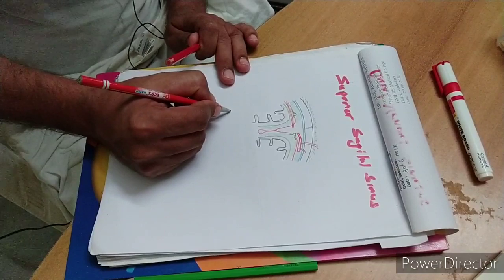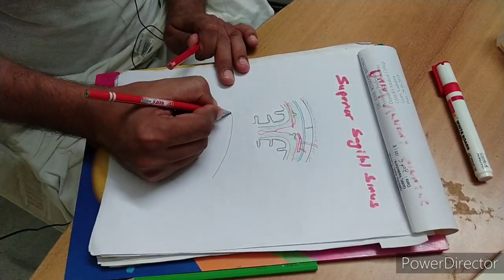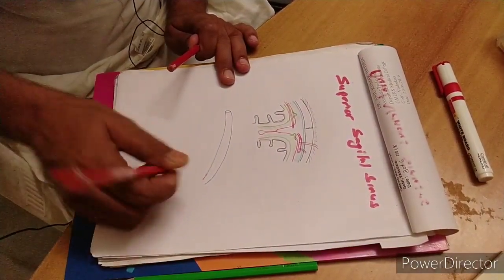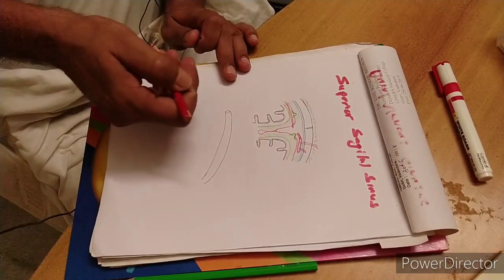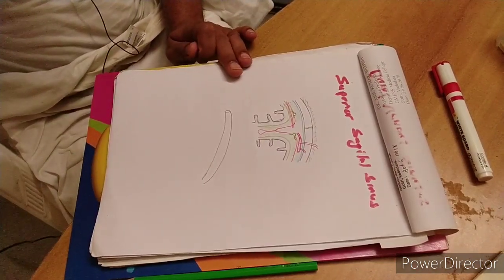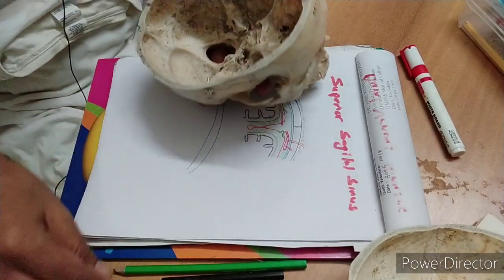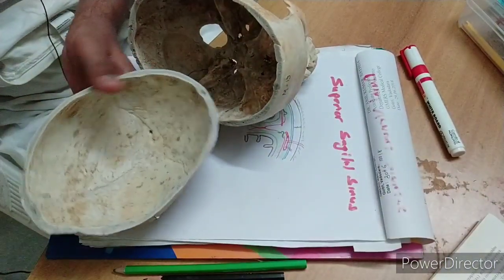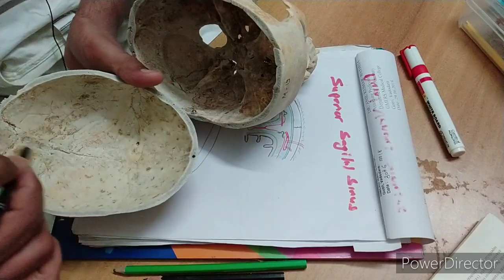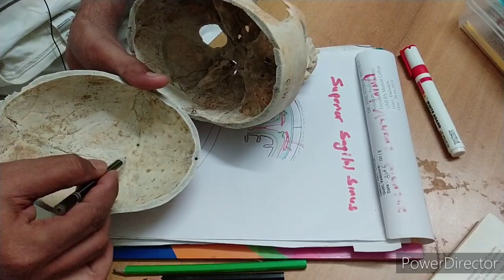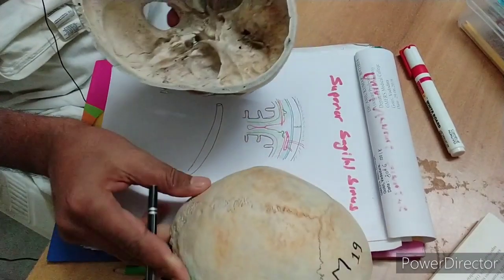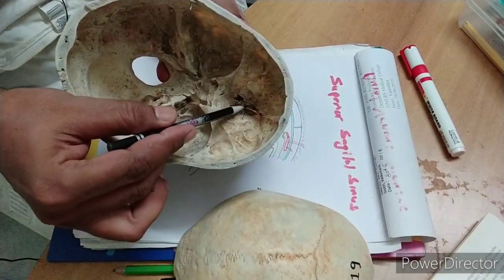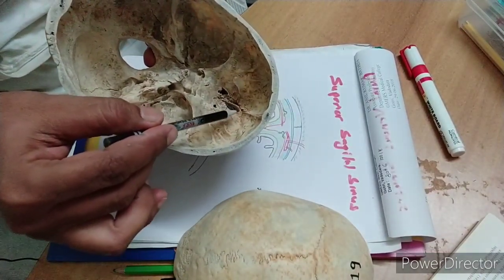Suppose this is the superior sinus here, which runs here. And I told you, this superior sinus is present in the attached margin of the falx cerebri. The falx cerebri is attached along the sagittal suture. The dura mater is attached and the meningeal layer separates here. Anteriormost, the falx cerebri is attached to the crista galli. This is the crista galli. The anterior end of the falx cerebri is attached here.